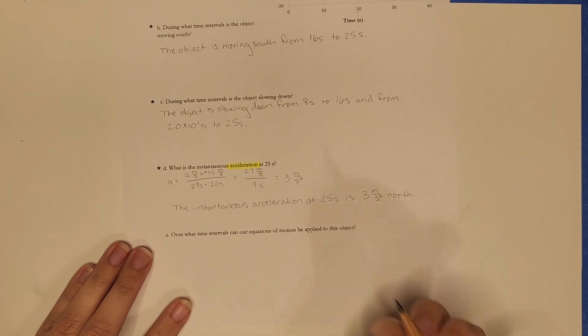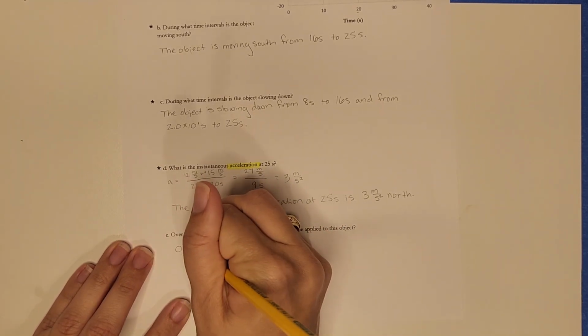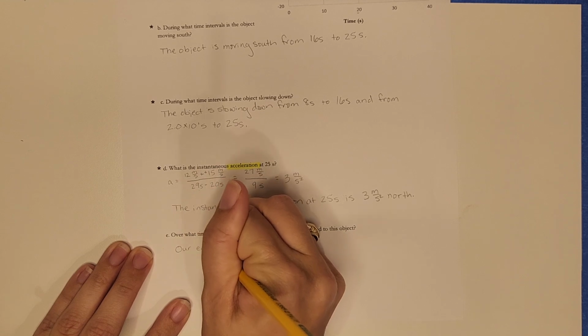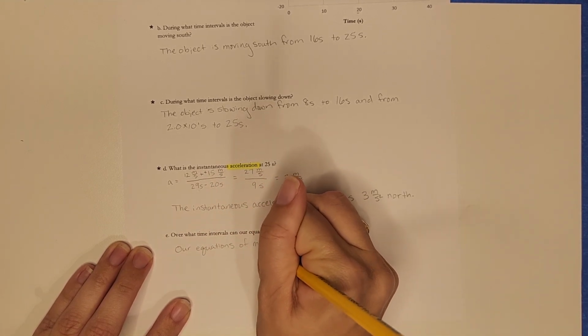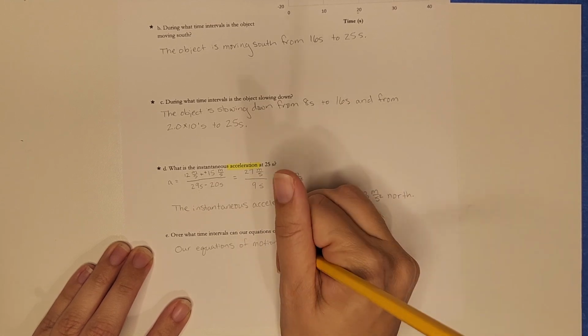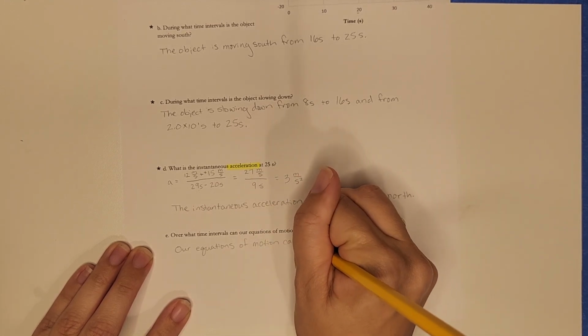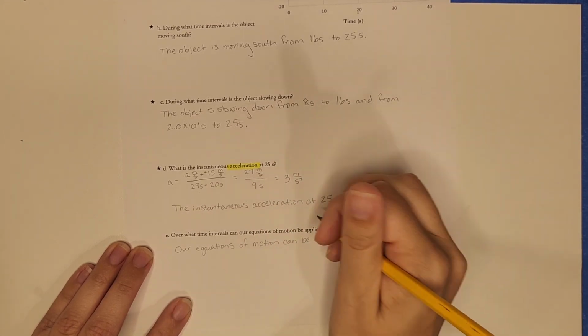Okay, so our equations of motion can be applied, and we're going to write both time intervals separately.